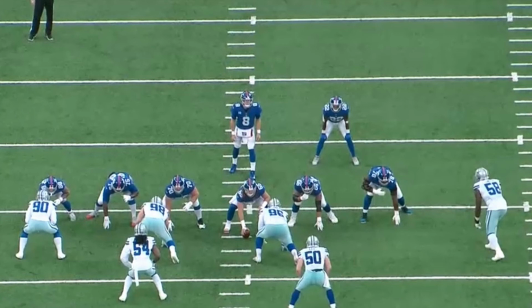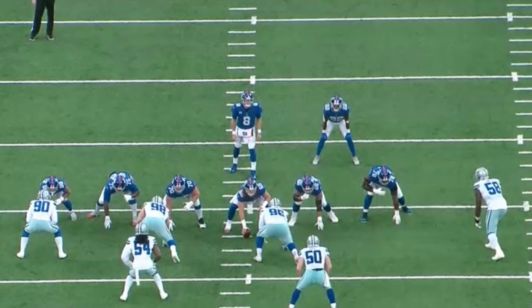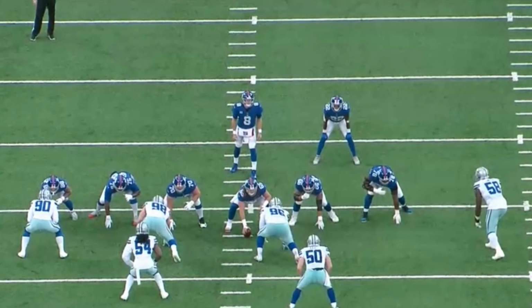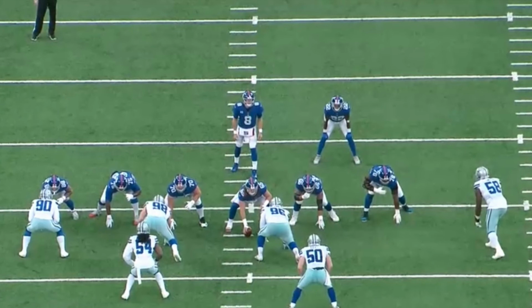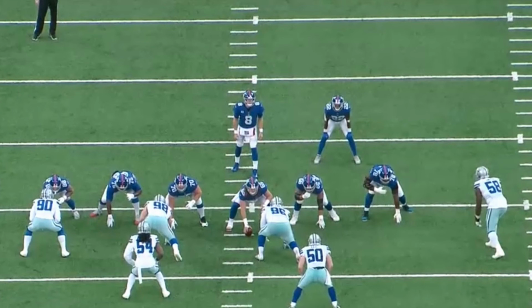Now we're looking at number 96, who's in the 1 technique. He's lined up on the outside shoulder of the center and in between the center and the guard. And then you see number 58, and this one's tough right here because since there's no tight end there, you have to use the imagination, and it looks like he's in a wide 9 here, looking at how his hips and things like that are angled.